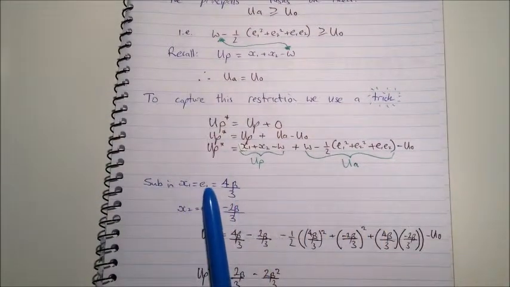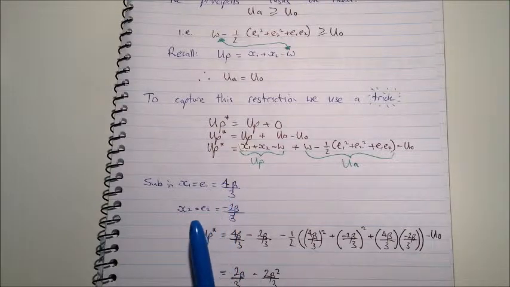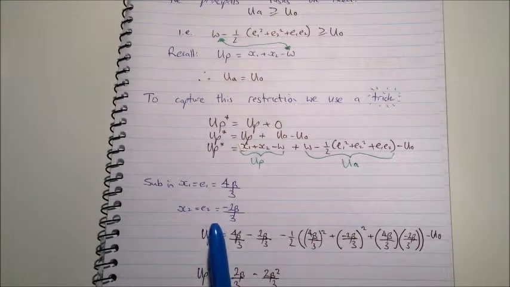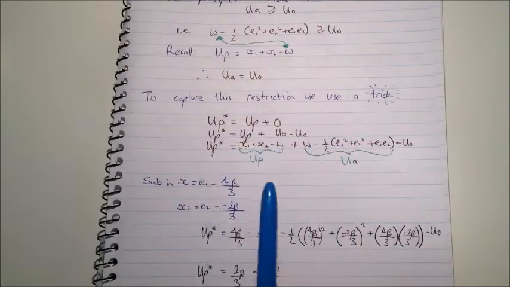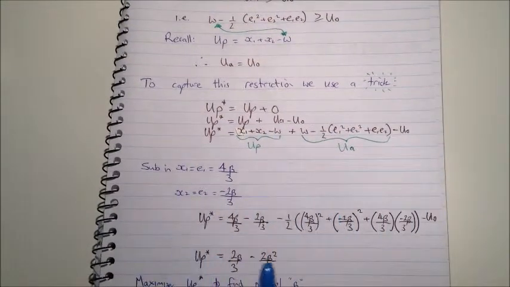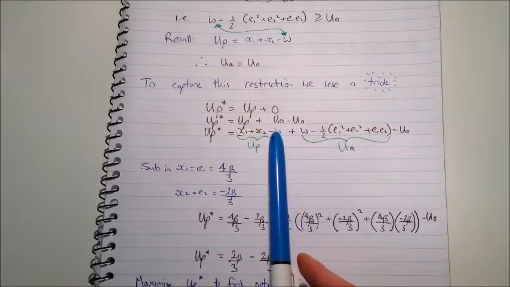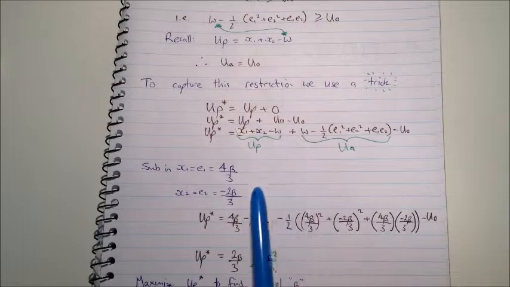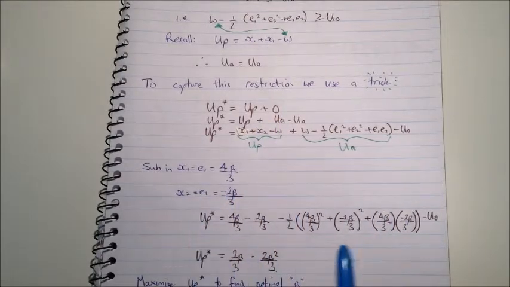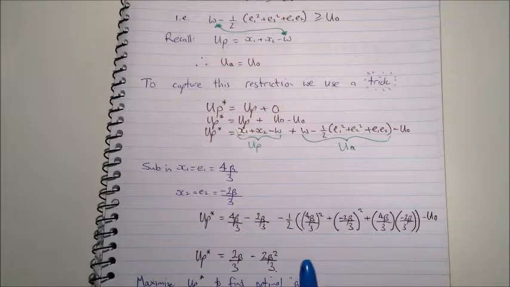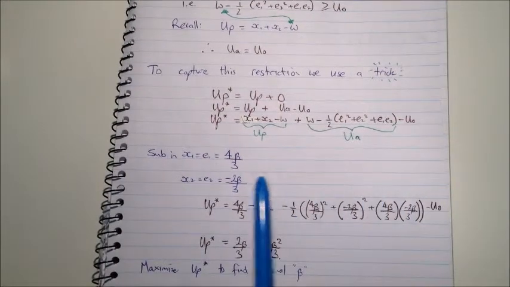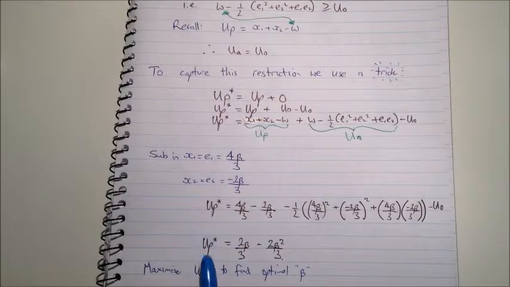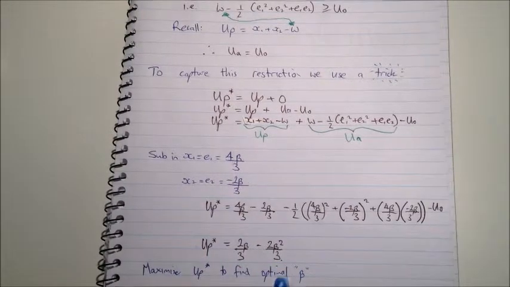Subbing in x1 equals E1 equals 4 beta over 3 and x2 equals E2 equals minus 2 beta over 3 into this expression gives us an expression for the principal's utility function only in terms of beta. And what we also find is that the wages cancel out in this expression, and as such, this is independent of the wage, and alpha actually cancels out. Simplifying this expression, we obtain this expression over here, which is nice and simple.